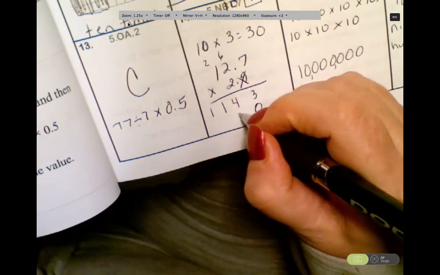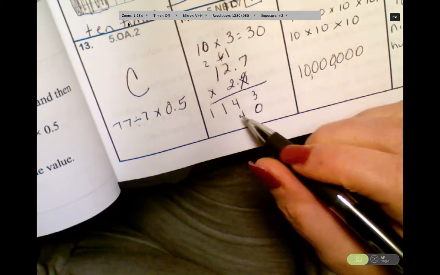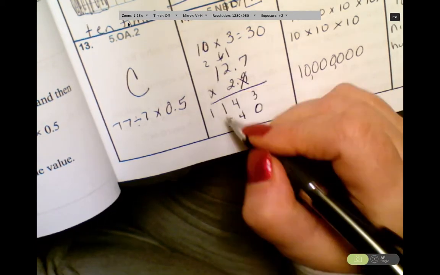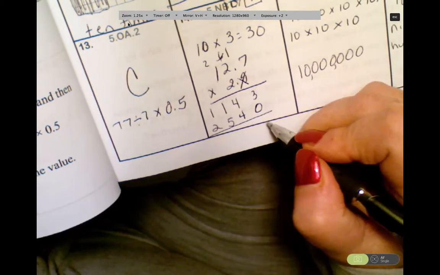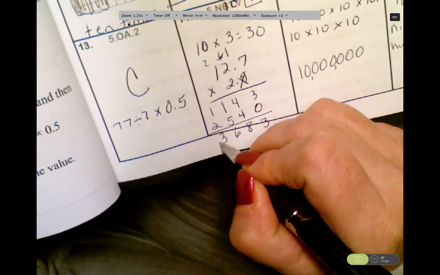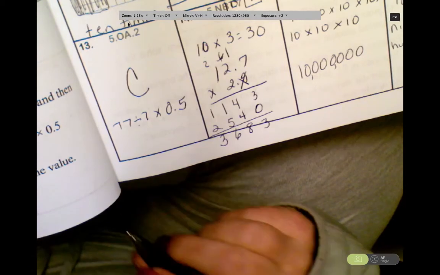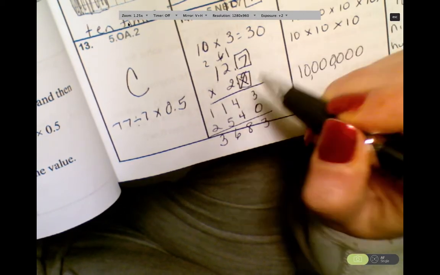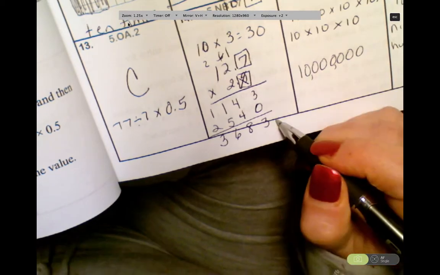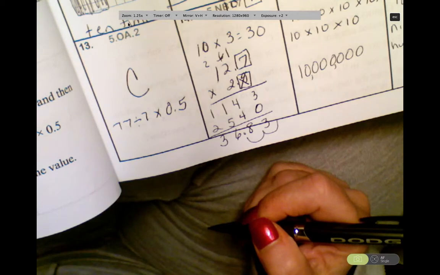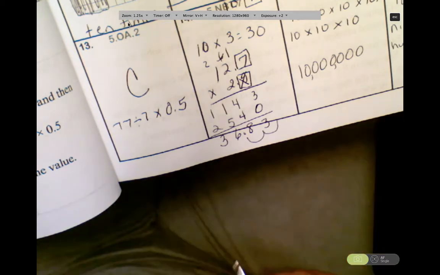2 times 7 is 14, and I'm carrying my 1. 2 times 2 is 4, plus 1 is 5. 2 times 1 is 2, and then I'm going to add them together. That's 3, 8, 6, 3. Then I have to figure out where my decimal goes. So I look at all my numbers after my decimal, and there are 2, so I move it over 2 spaces. My answer should be 36 and 83/100.